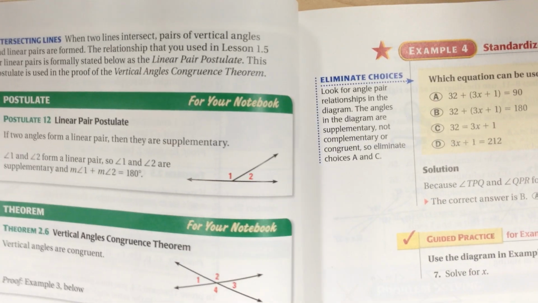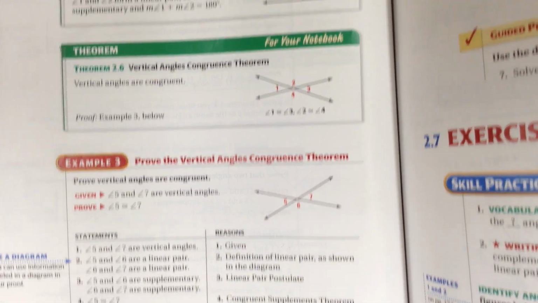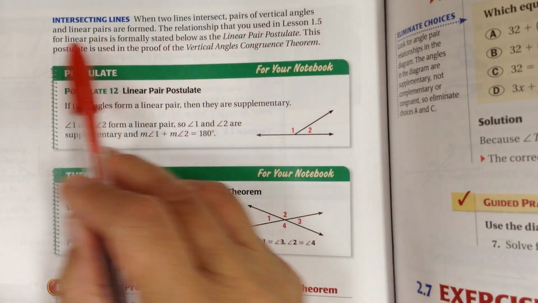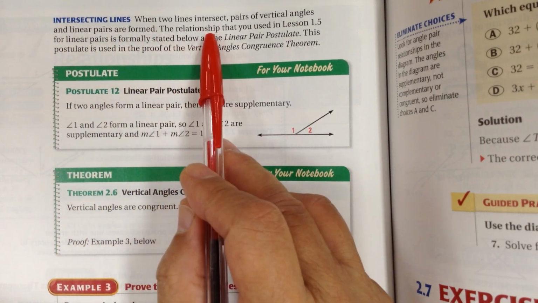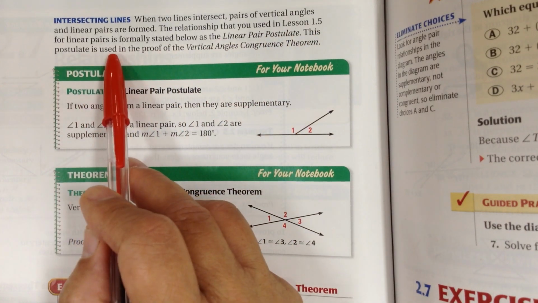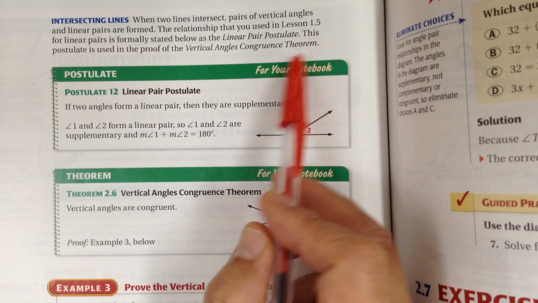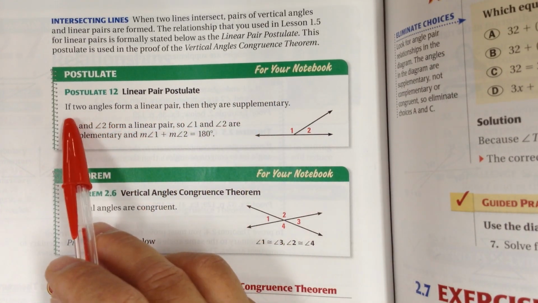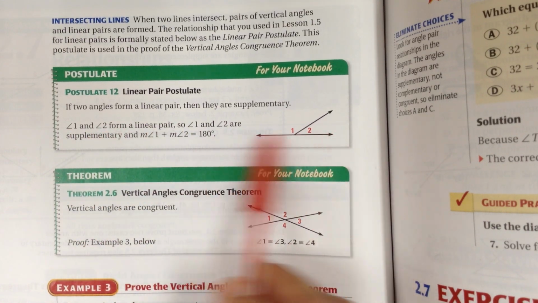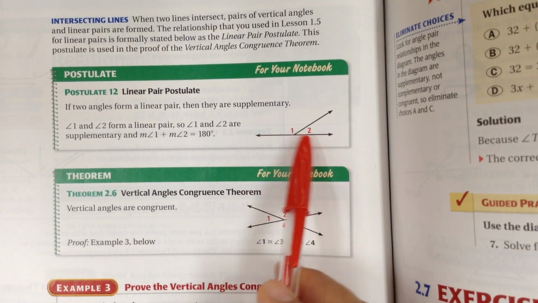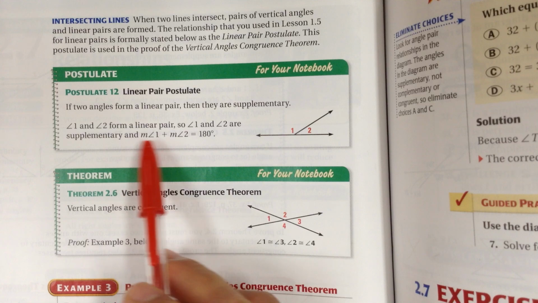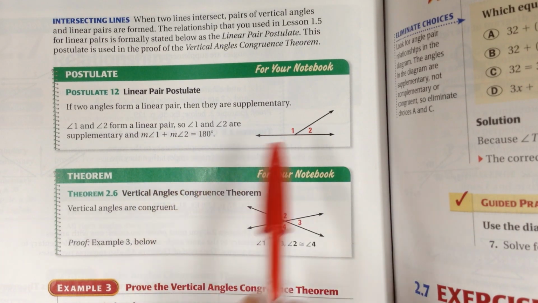Okay, let's go to page 126. Intersecting lines. When two lines intersect, a pair of vertical angles and linear pairs are formed. The relationship that you used in lesson 1.5 for linear pair is formally stated below as the linear pair postulate. This postulate is used in the proof of the vertical angles congruent theorem. Here's the linear pair postulate: if two angles form a linear pair, then they are supplementary. So if angle 1 and angle 2 form a linear pair, two angles put together form a straight line. That's what a linear pair is. So angle 1 and angle 2 are supplementary, and measure of angle 1 plus measure of angle 2 equals 180. That's the postulate.